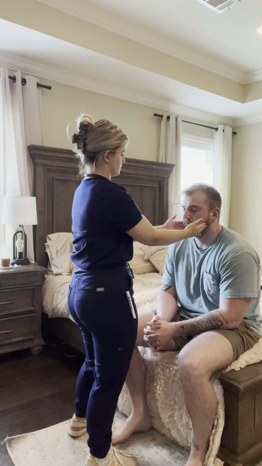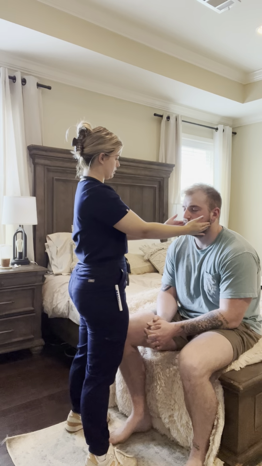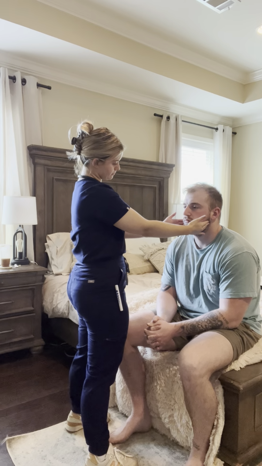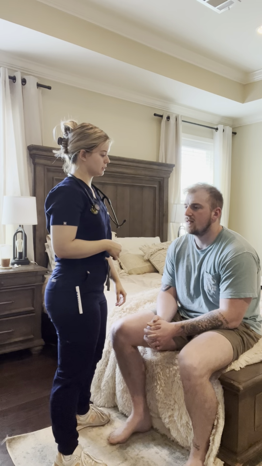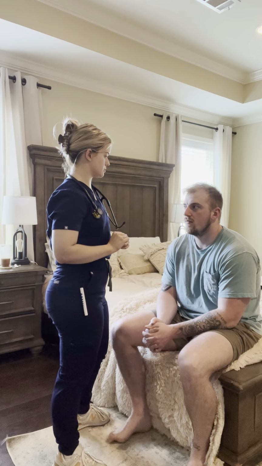Could you go ahead and click your jaw for me? Okay. Cranial nerve 5 is intact. If you could open and close. Okay, just assessing the TMJ. I'm not feeling any popping, clicking. It feels smooth. I'm going to test the facial nerve.